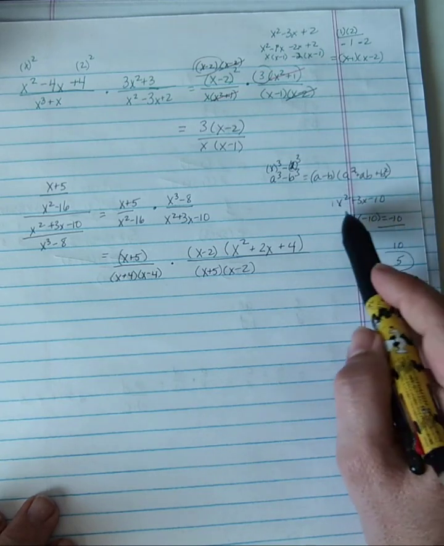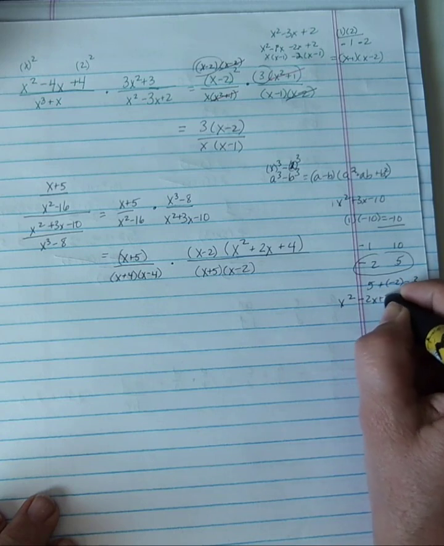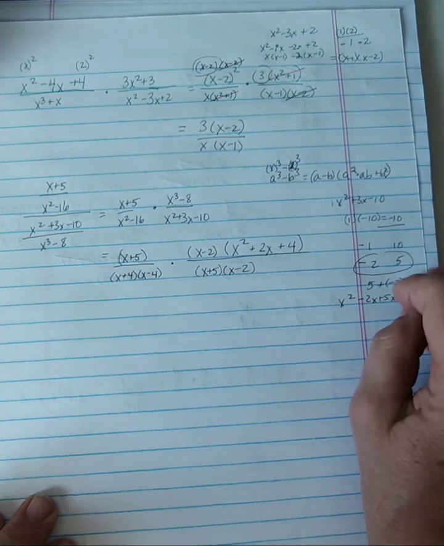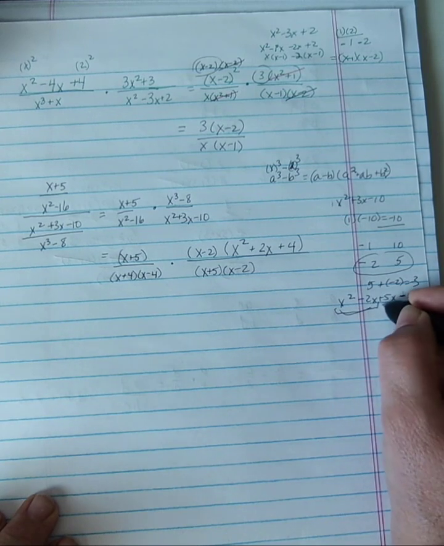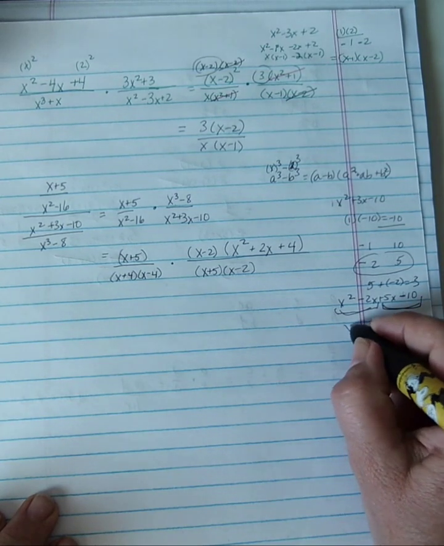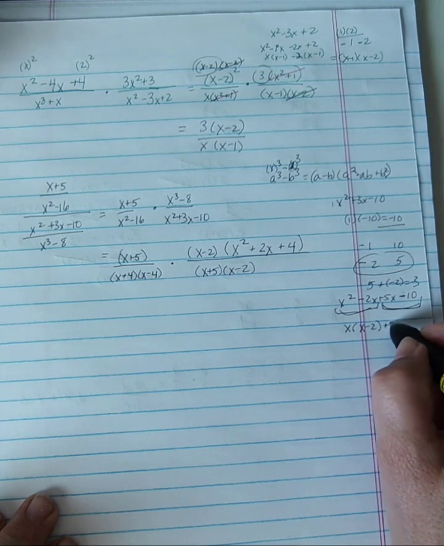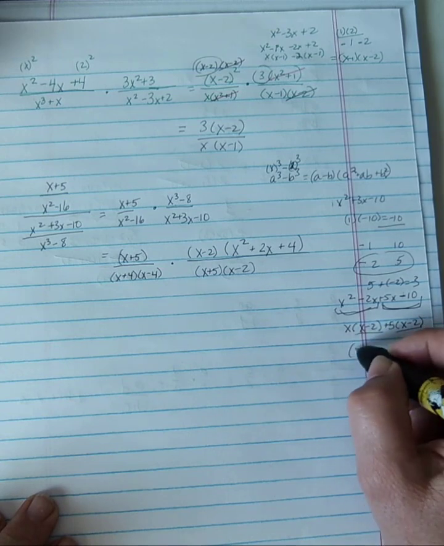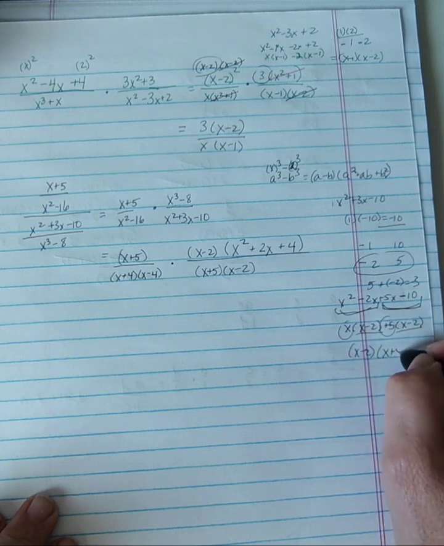That tells me how to rewrite the middle term. So I say x squared minus 2x plus 5x minus 10, excuse me. And now I factor by grouping. So I look at the first 2 terms, and then I look at the second 2 terms. Out of the first term, I take out an x, and I'm left with x minus 2. In the second, I take out a 5, and I'm left with an x minus 2. And there's my common factor, so I pull it out, and I'm left with the x plus 5, just like I saw in here.